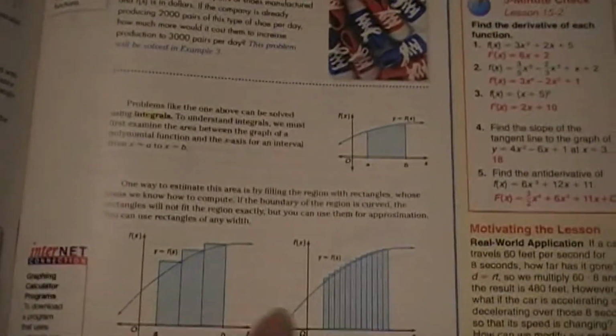Alright, now we're going to go back over here, back to the book. And it's going to refocus. Okay, so in this lesson, they're trying to find the area under the curve. And they're doing it by big rectangles, or smaller rectangles. And if you sum them, you would get the area, but not the accurate area. The only way to get the accurate area is to find the integral.